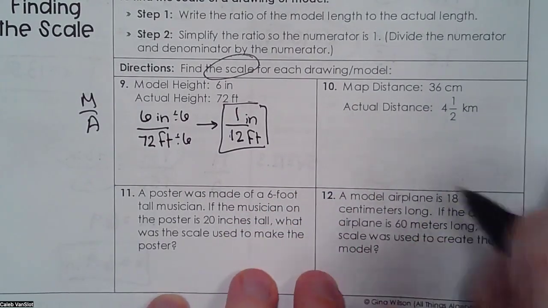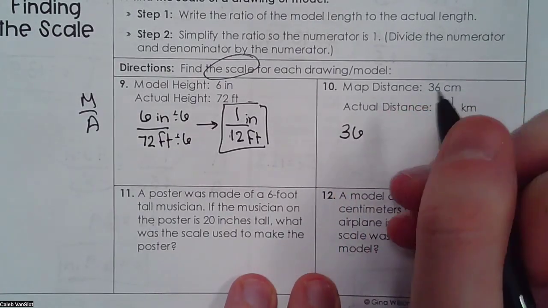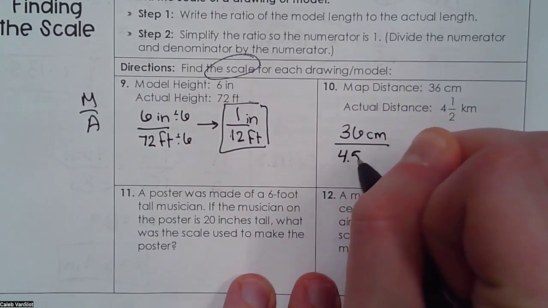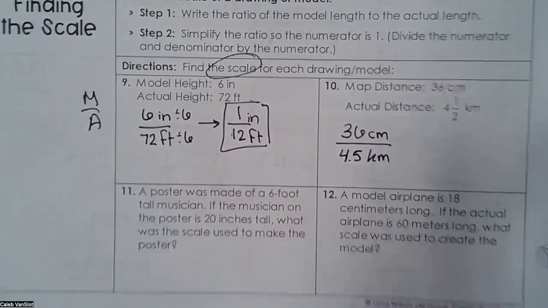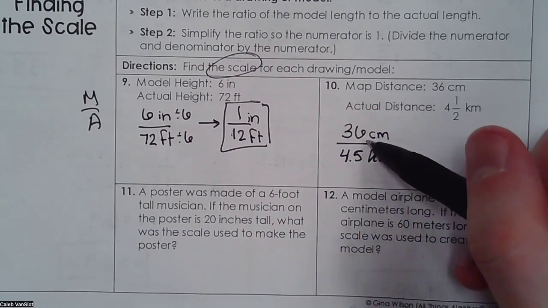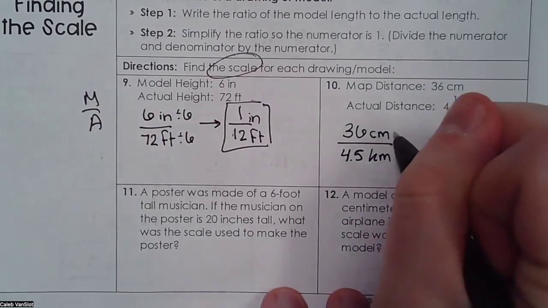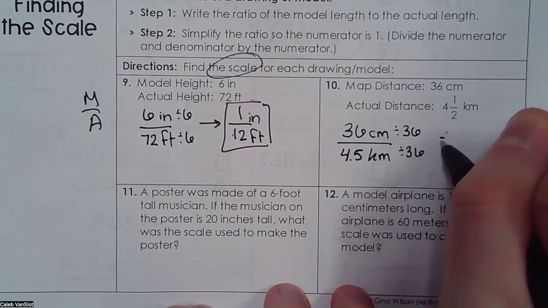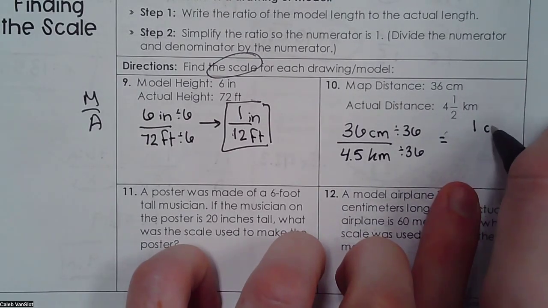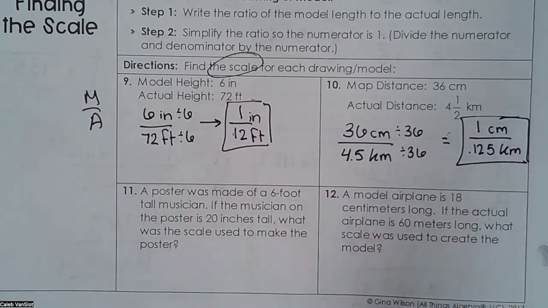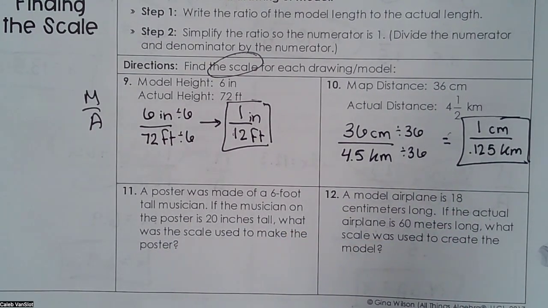Okay. So we're going to do that again. We have 36 and 4.5 kilometers. What do I need to divide top and bottom by to get 1 on top? No. If I divide this by 4, it will not give me a 1 on top. Divide it by 36. The only thing we can divide it by to get it to be a 1 is itself, right? So I get 1 centimeter, 0.125 kilometers. So every 1 centimeter on my model represents 0.125 kilometers.